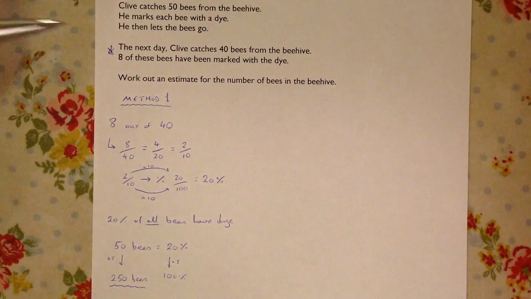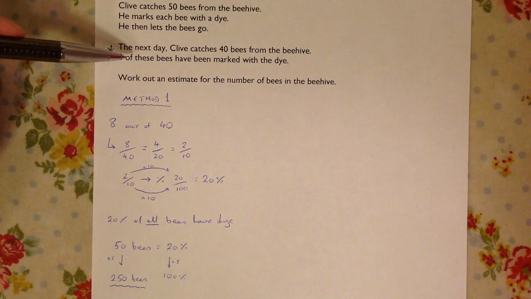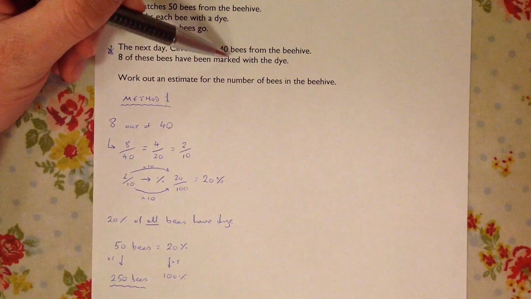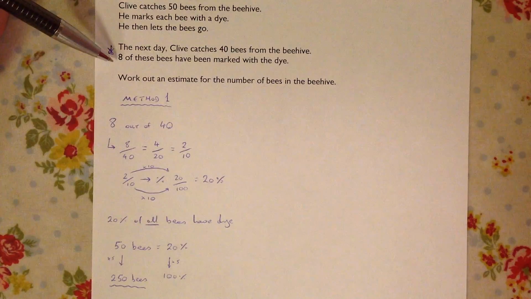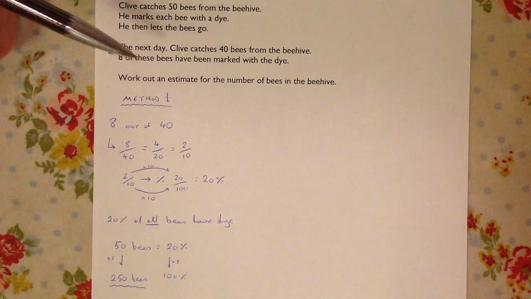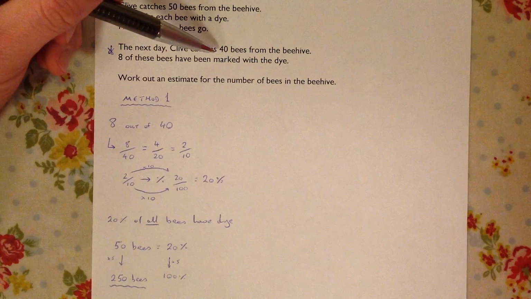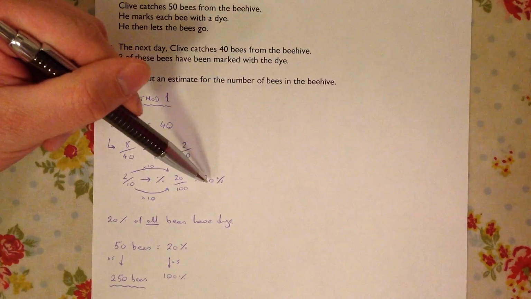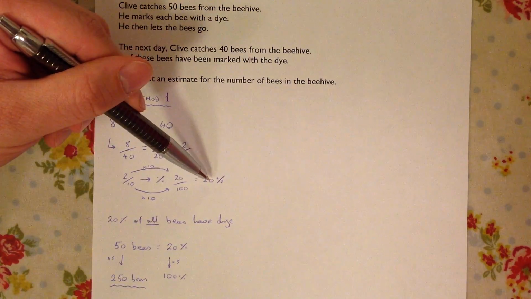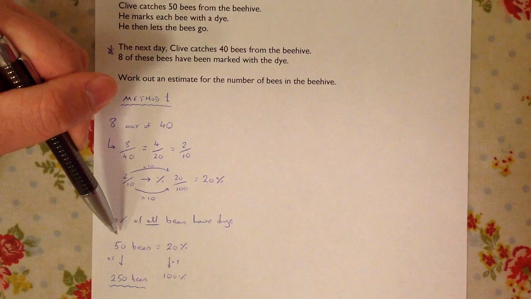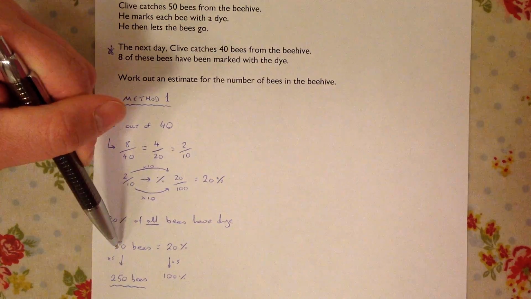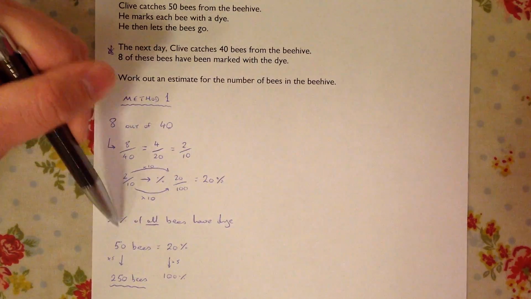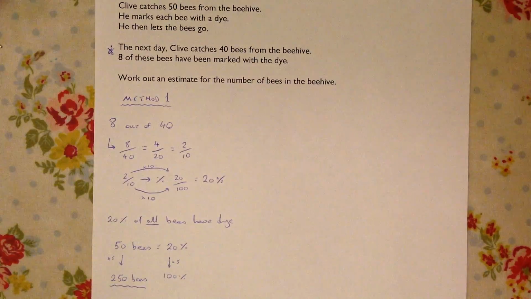So let's just recap how we did that. We said that on the recapture, 8 out of 40 had dye. So this was our sample size, the 40, and of the 40 sampled, 8 of them had dye. So we scale that up and we say 8 out of every 40 bees had dye on, and 8 out of every 40 represents 20%. So we can say 20% of all the bees in the hive have dye on them. So if he put dye on 50 bees, 50 bees was 20%, therefore all of the bees in the hive must have been 5 lots of that to make 100%, so 250 bees.